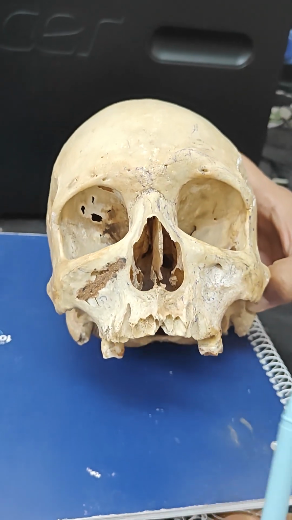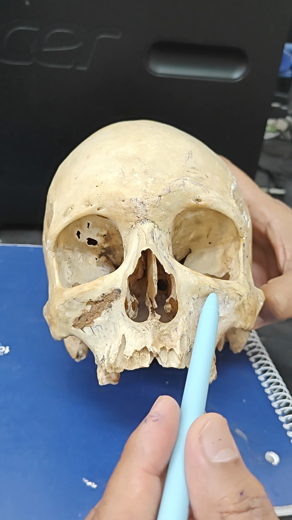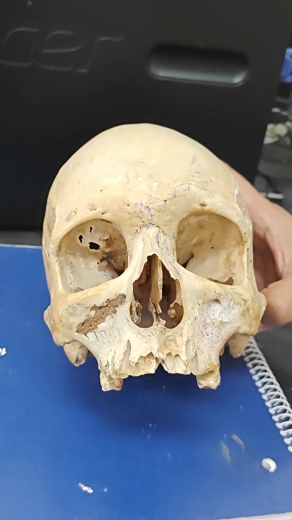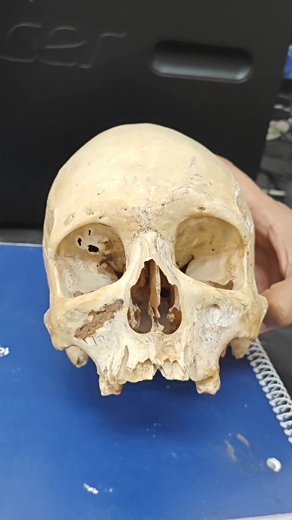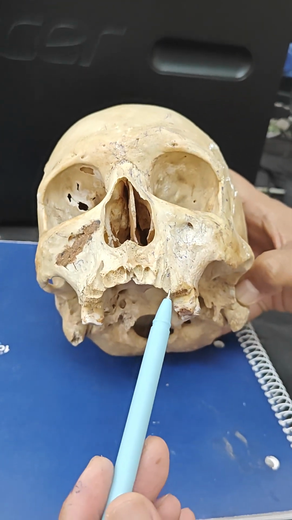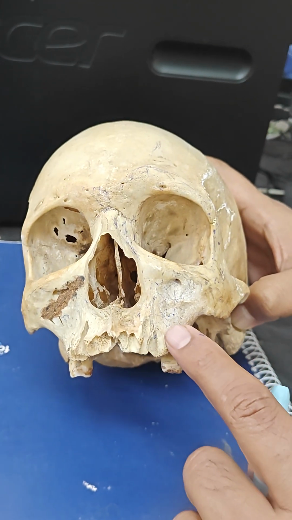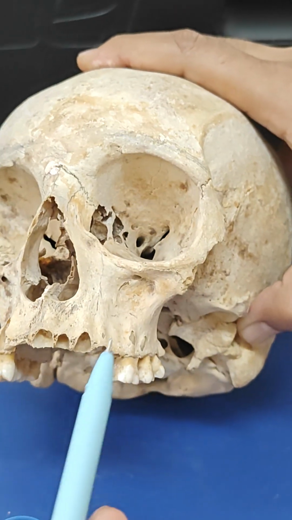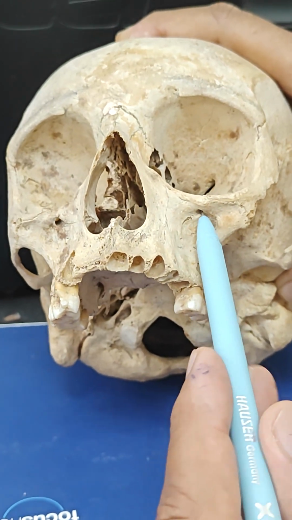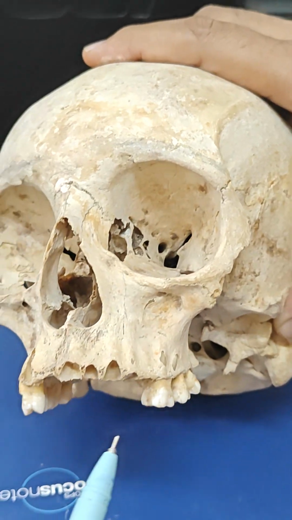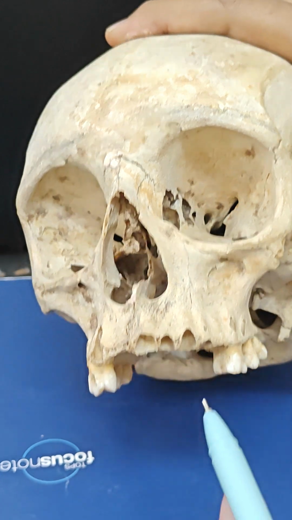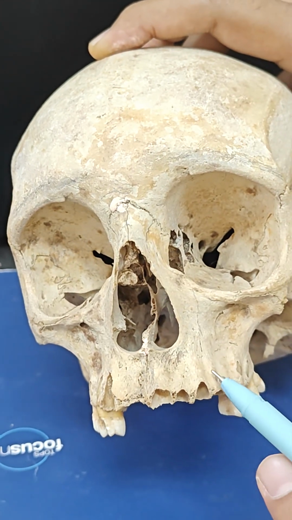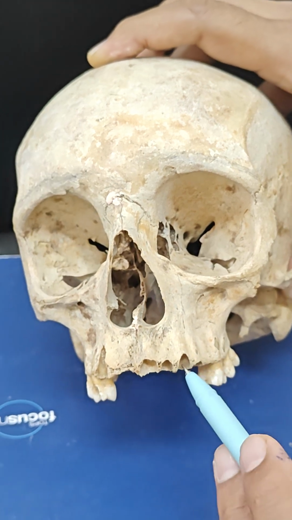Over the anterior surface there is one opening, called the infraorbital foramen, and it passes the infraorbital nerve and vessels. Also here you can see the canine eminence, the projected part just below the infraorbital opening. In the previous skull we were not able to see the canine eminence, but here you can see the incisive fossa, and after that there is an elevated area above the canine root.